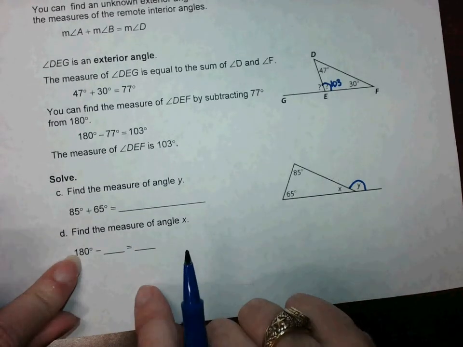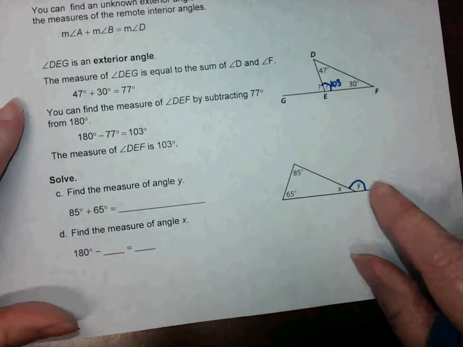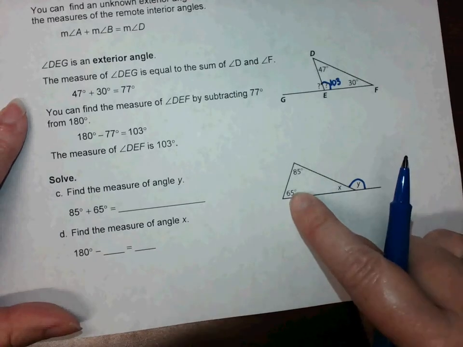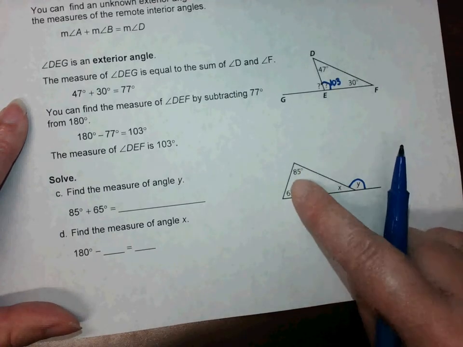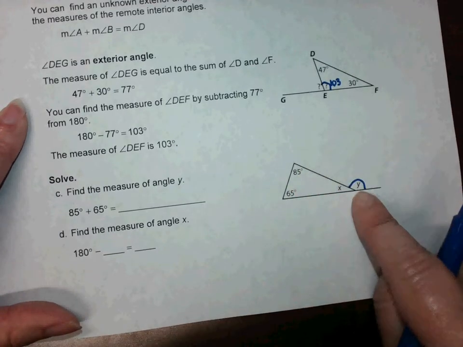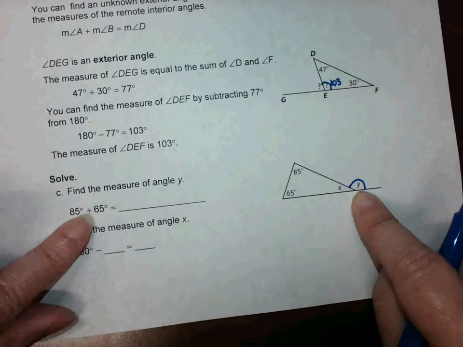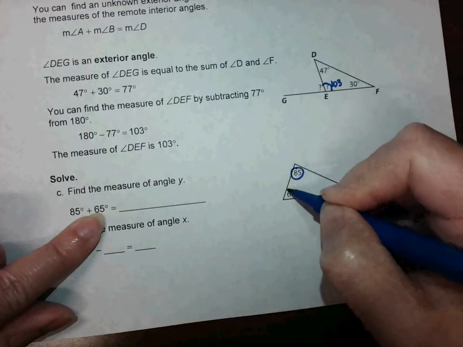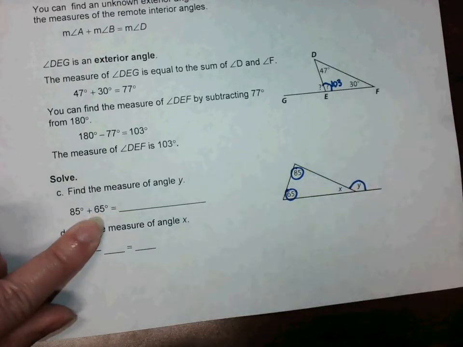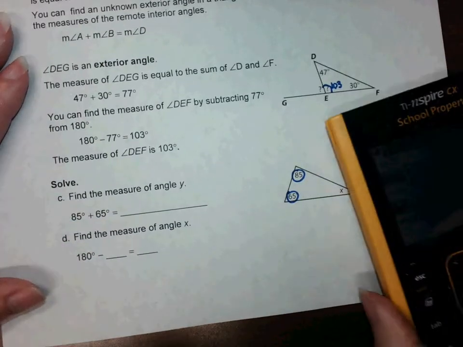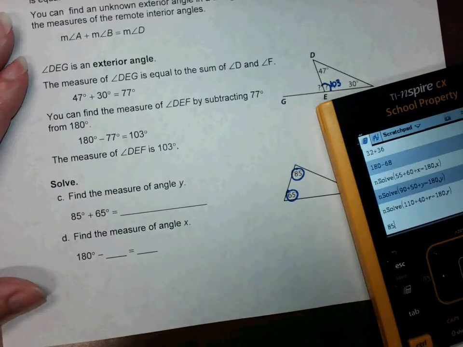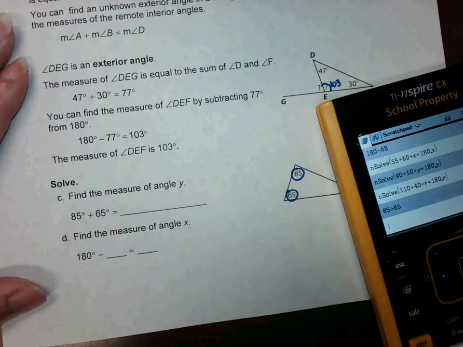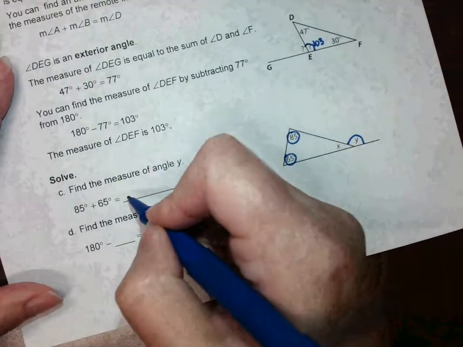Oh, okay, they're using the theorem that the two remote interior angles have to equal the exterior angle, so that's why they're adding 85 plus 65, the two remote interior angles, okay? And 85 plus 65 is 150 degrees.